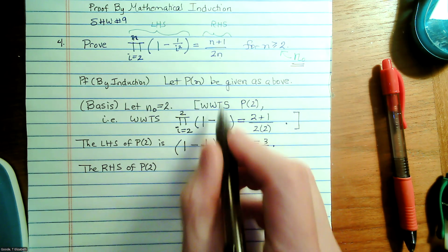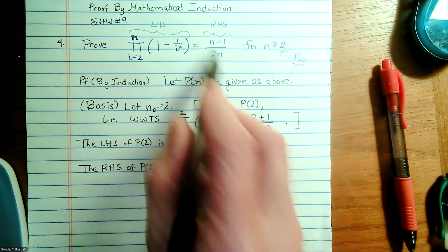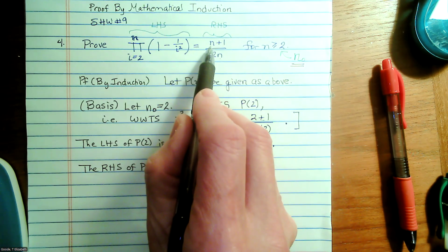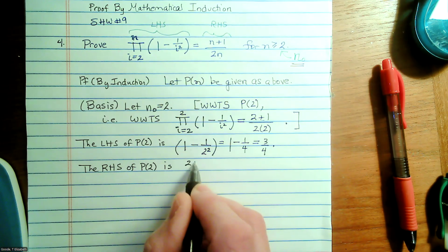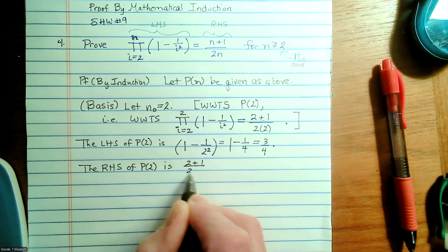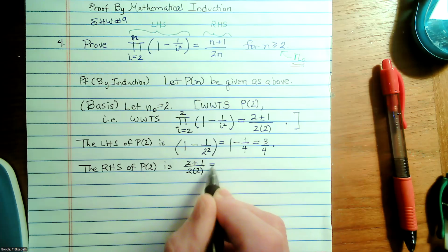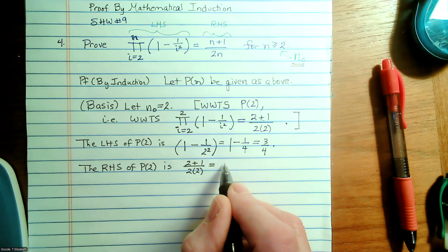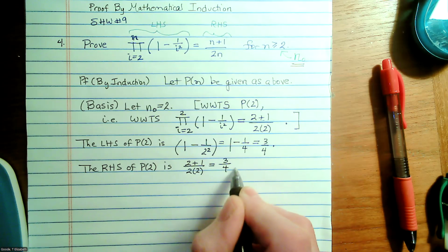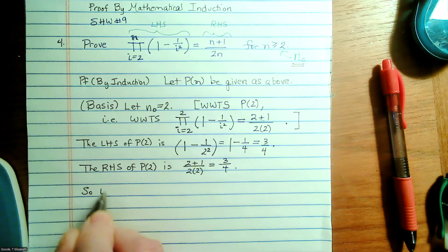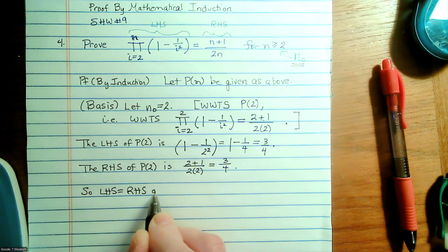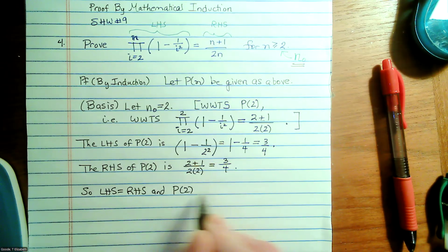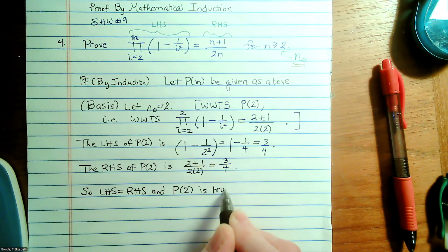The right-hand side of P of 2 looks like this, but 2 is here and 2 is there. So it's 2 plus 1 over 2 times 2. Well, what is that? It's 3 over 4. Great. So the left-hand side does equal the right-hand side, and P of 2 is true. So we just proved the basis.